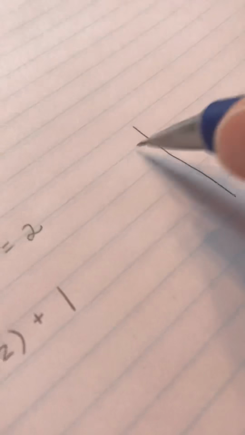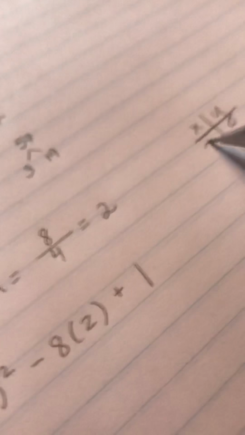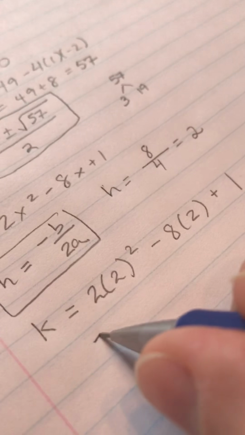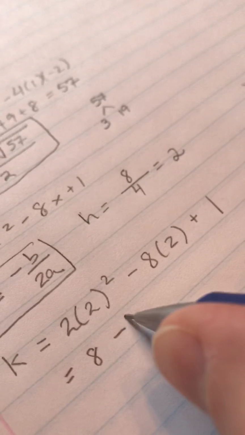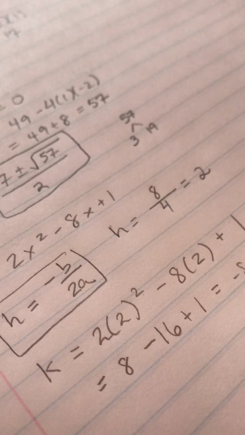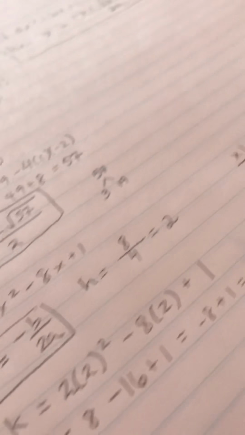Basically what you're doing is you're looking at, if you have a table, if x is 2, what do you get for y, right? You just plug it in for x. You're going to get 2 times 4, which is 8, minus 16 plus 1, which is negative 8 plus 1, or negative 7. So the y-coordinate of the vertex is negative 7.